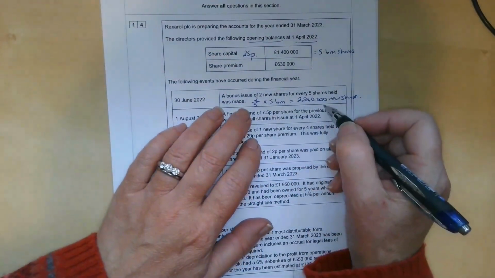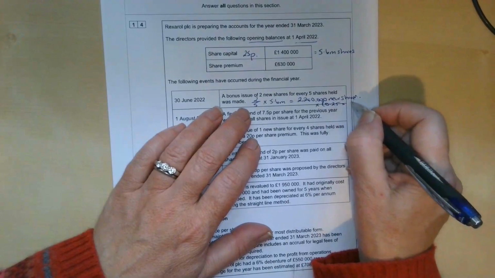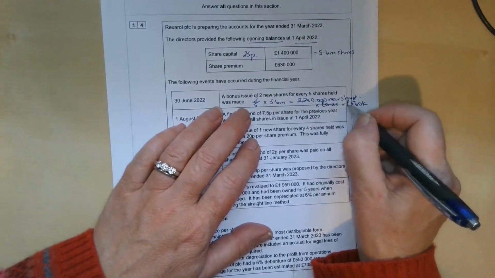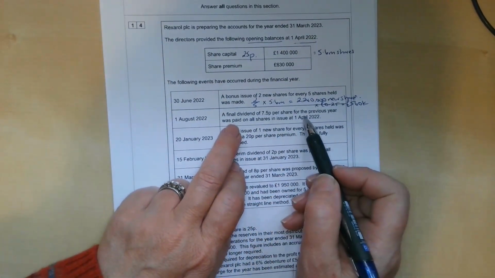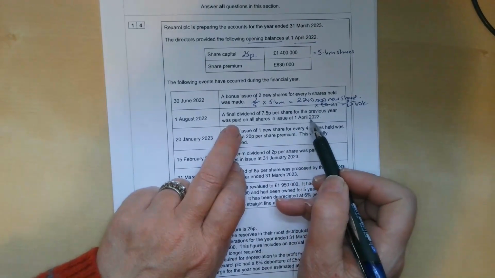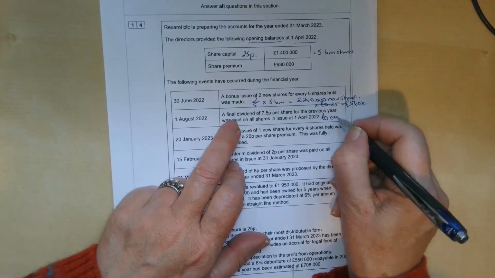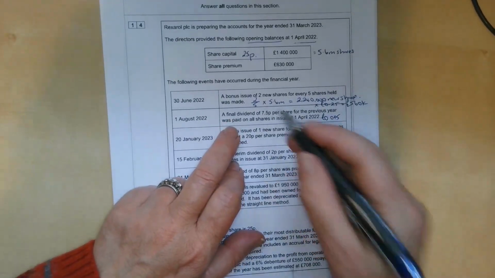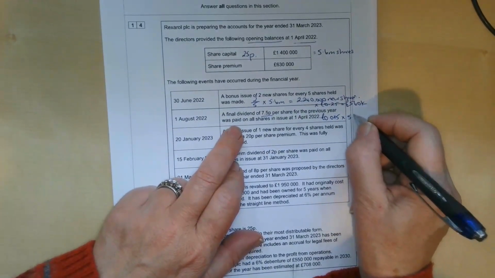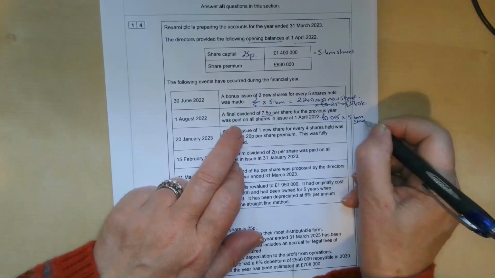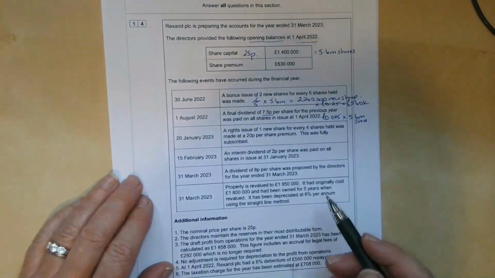They were issued at a price of 25p. So if we times that by 25 pence, that means the value of that issue is £560,000. Okay, we've paid a final dividend of 7.5p for the previous year on all shares in issue at the 1st of April. So that dividend of 7.5p needs to be converted into pounds because that's the denomination that our accounts are done in. So don't multiply things by 7.5. And we're going to be multiplying that by the 5.6 million shares that we had in existence on the 1st of April. So the bonus shares won't qualify because they were issued on the 30th of June.